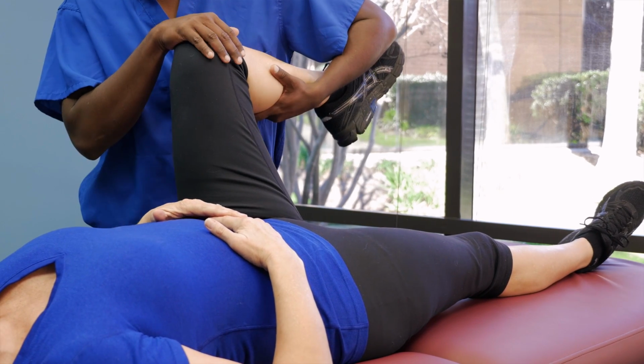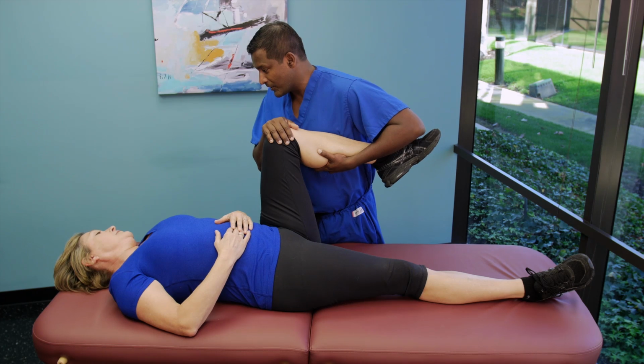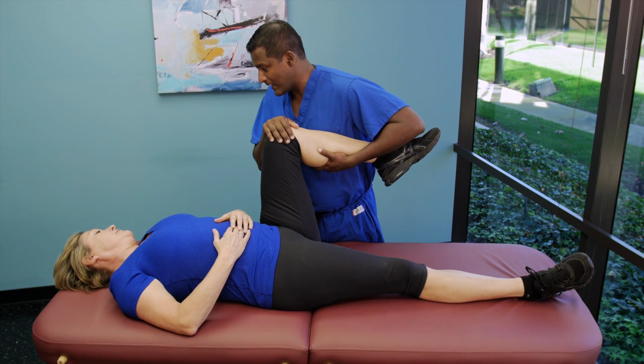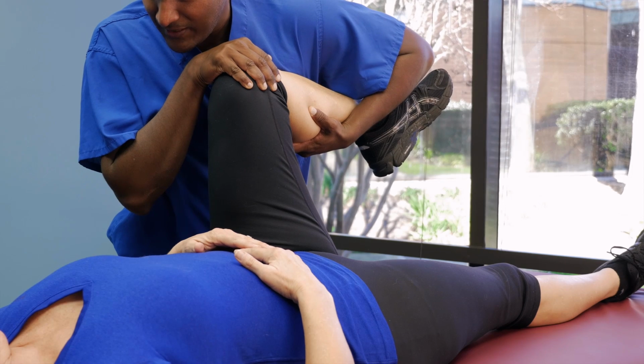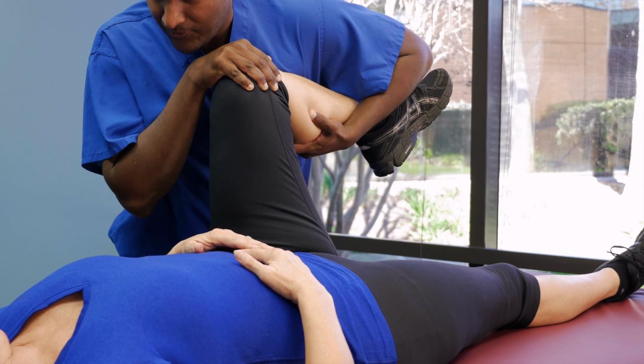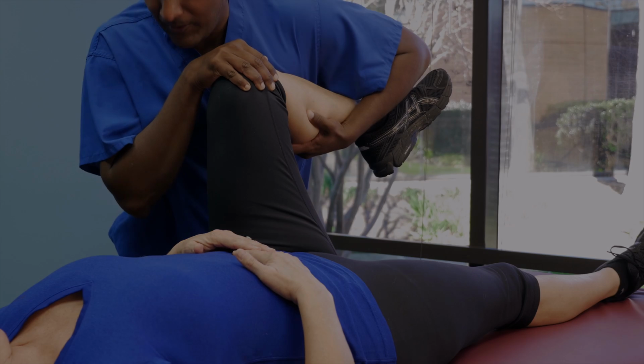What we're going to do is apply a downward force through your SI joint to see if this replicates your pain. It's a constant force where we push down on your knee, straight down perpendicular to the table. Do you feel that? I do. And the compression and distraction exams.